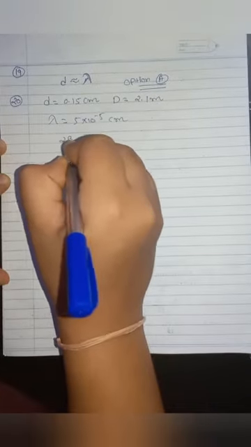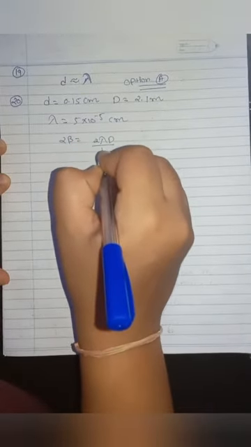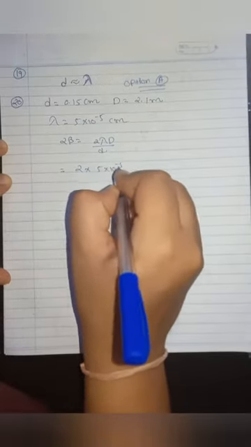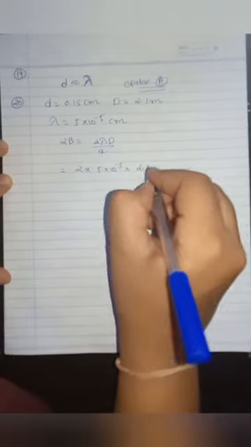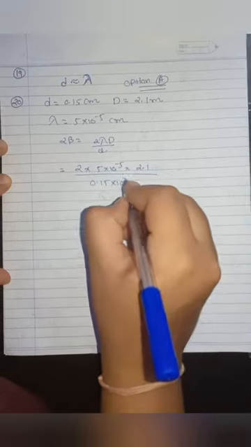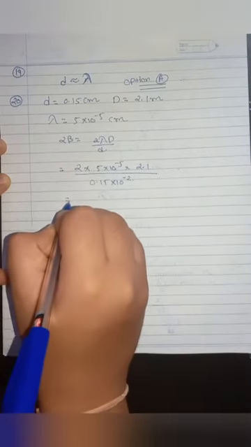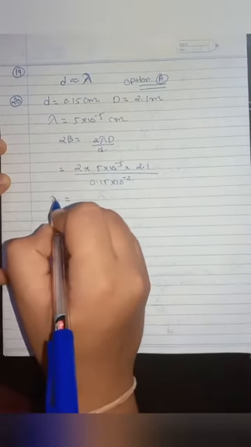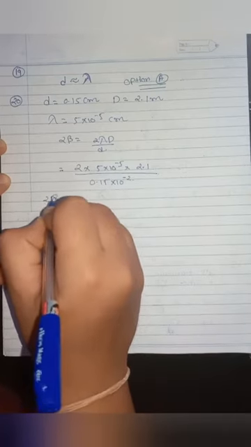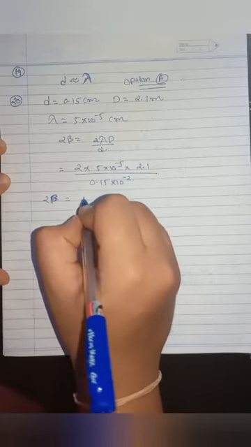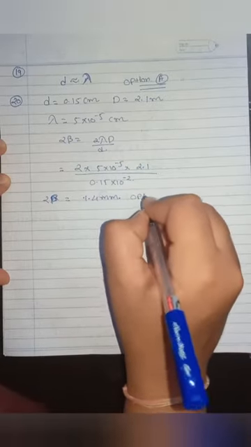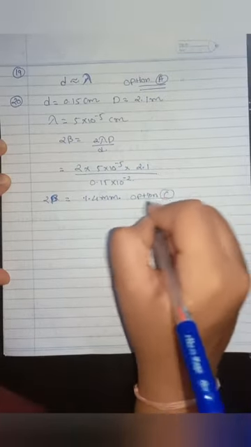Width of central maxima is given by 2 lambda capital D upon small d, that equals 2 into 5 into 10 power minus 5 into 2.1 divided by 0.15 into 10 power minus 2. Simplifying this, we get 2 beta, the width of the central maximum, equal to 1.4 mm. So option C is the correct option.